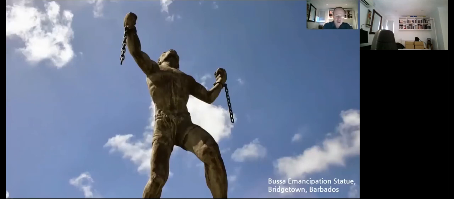Simultaneously in Africa and the Caribbean, the process of decolonisation moved in conjunction with the construction of increasing numbers of monuments to those who resisted and fought slavery, including Bussa in Barbados, Gaspar Yanga in Mexico, and Carlota in Cuba.